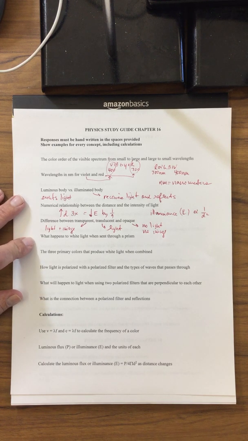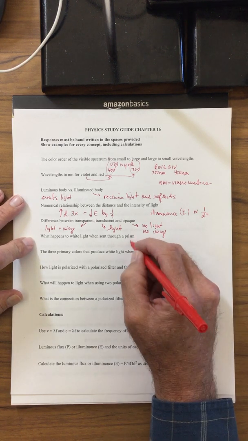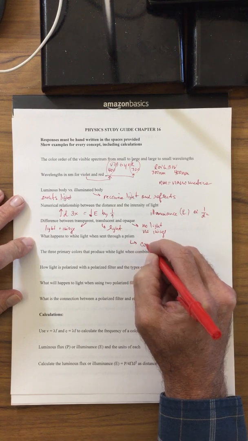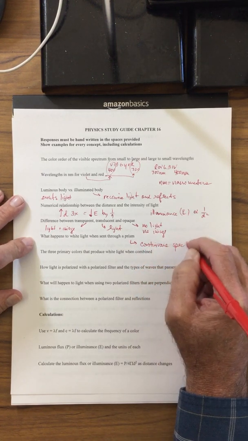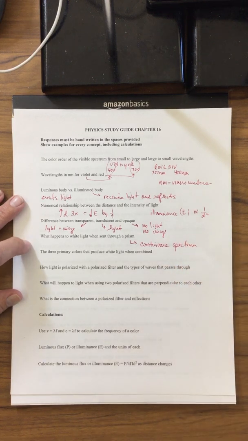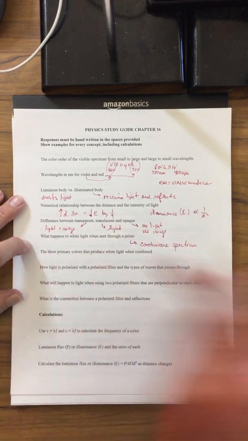What happens to white light when sent through a prism? You get all the colors of the rainbow. You get a continuous spectrum. Remember from chemistry, there are no gaps or spaces in between the colors. One color transitions to the next.